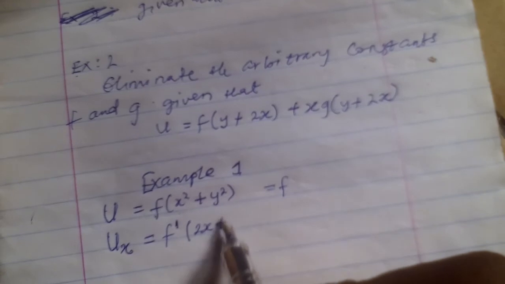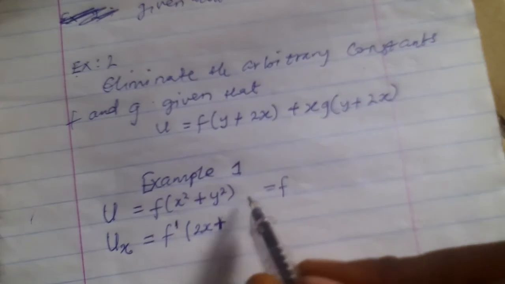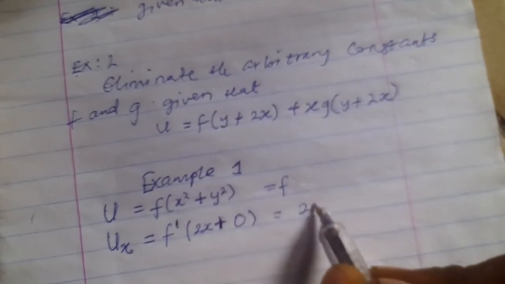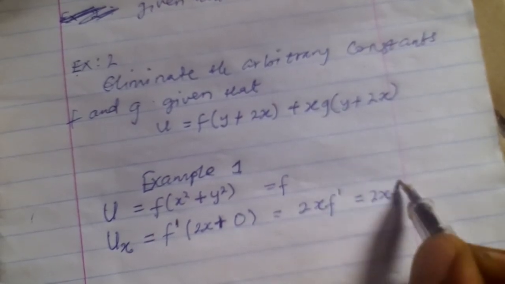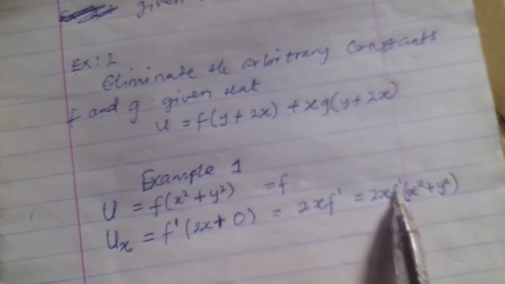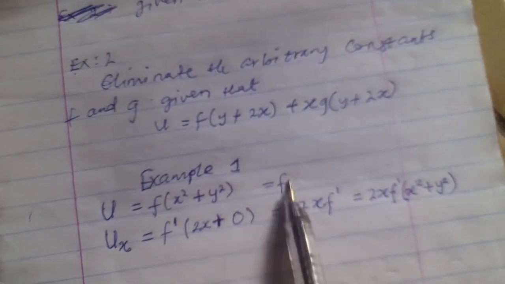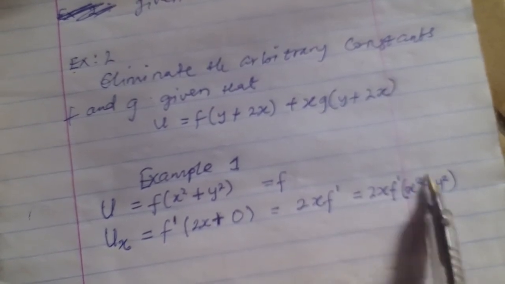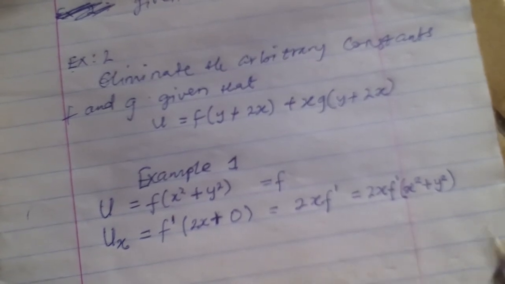When I differentiate y squared, know that since we are differentiating partially, anything that is not x is automatically a constant. So when I differentiate y squared, I will get 0. So this will give me 2x f prime, and this is the same thing as 2x f prime bracket x squared plus y squared. Remember that this function contains x squared plus y squared inside of it, so this f prime also contains x squared plus y squared inside of it. You can put it this way or you put it this way. It is still the same thing.